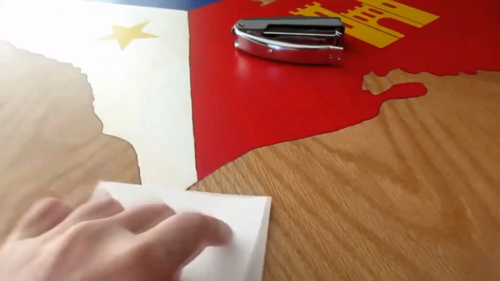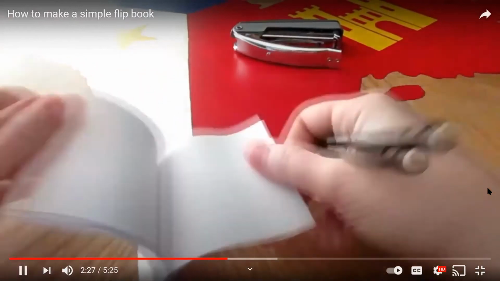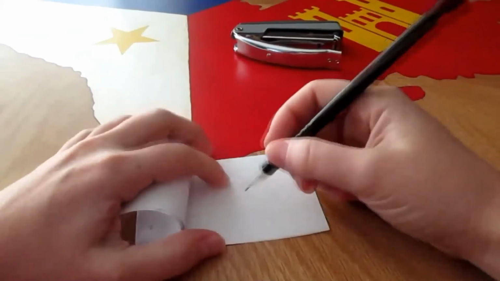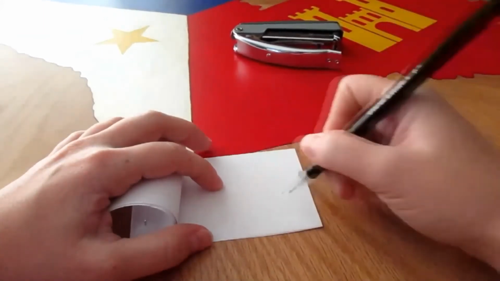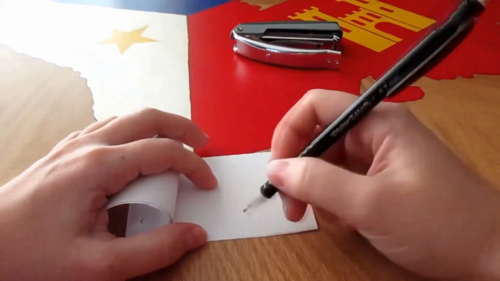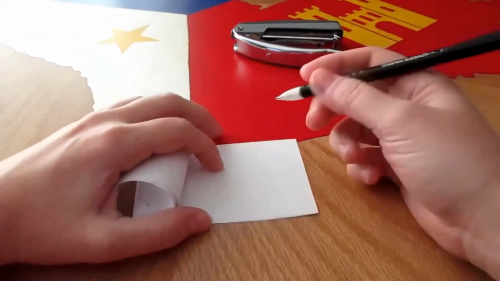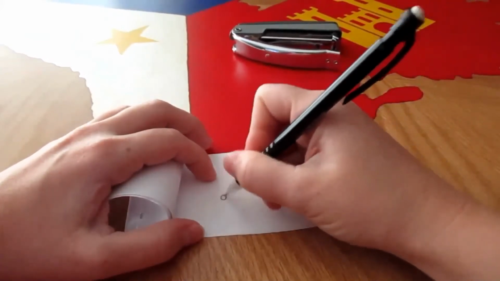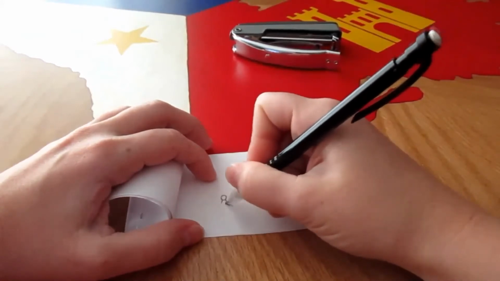Okay, so now what you're gonna do is flip to the back page and draw a picture that you want to start your animation with. I'm gonna make a little character walking, but it could be anything. It could be like a ball being thrown and bouncing. It could be an alien spaceship hovering, blasting off. There's all kinds of cool stuff you could do. And the way you do the animation is you start with one frame. So I'm just gonna draw a little guy here.